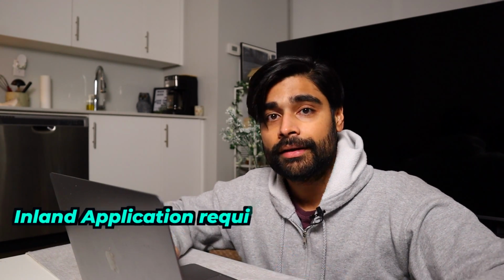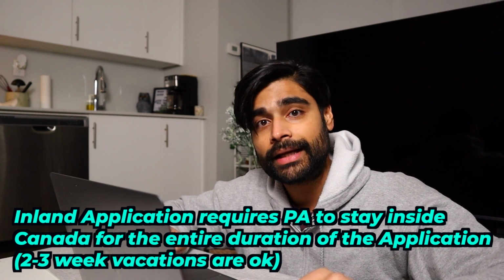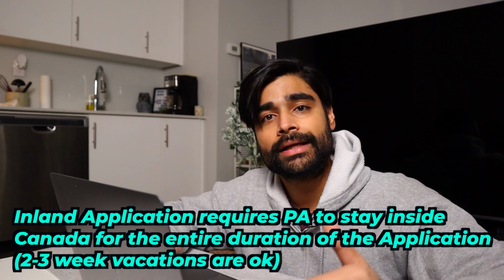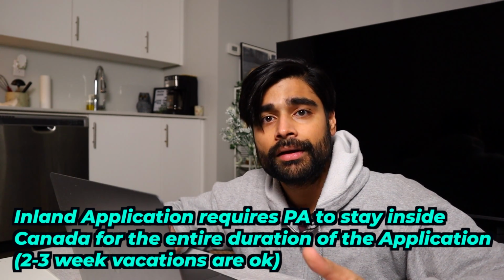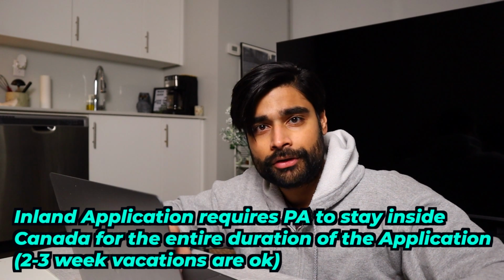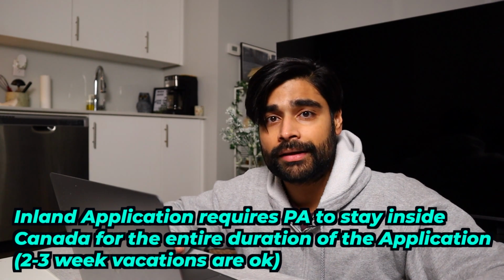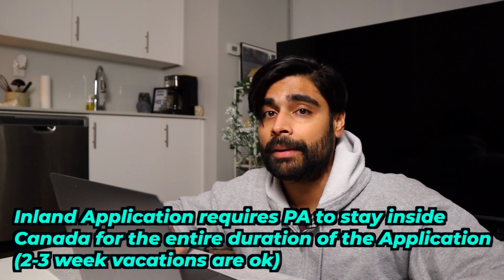That's a much better option for you. Because if you apply under the spouse or common law partner in Canada class, then you are required to stay inside Canada for the entire duration of your application. Obviously, you can take short breaks and travel outside of Canada, but any travel outside of Canada for longer periods or vacations for longer periods outside of Canada, in this case, might put your application at risk.